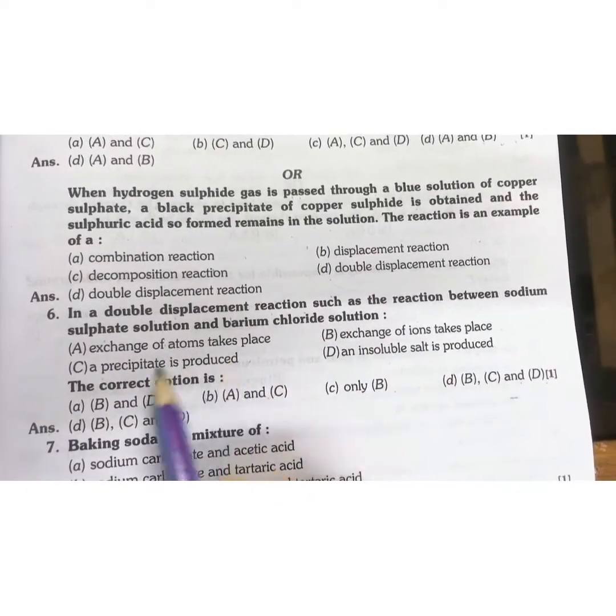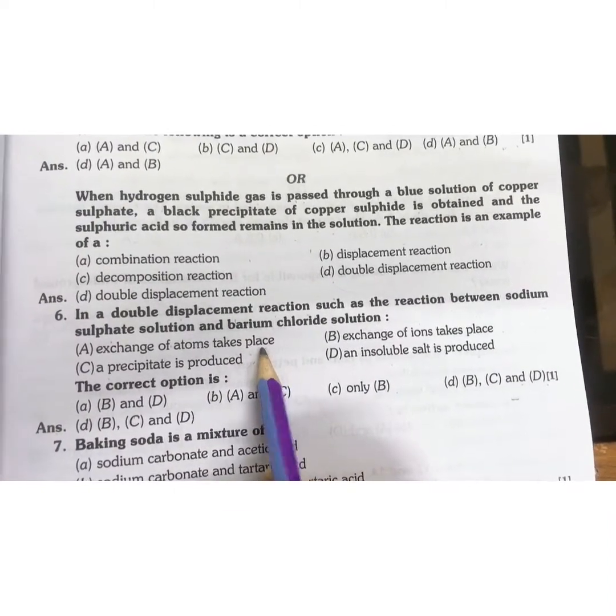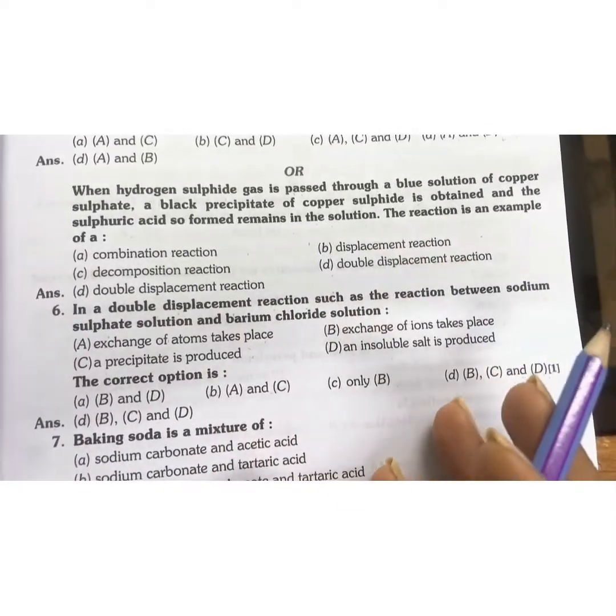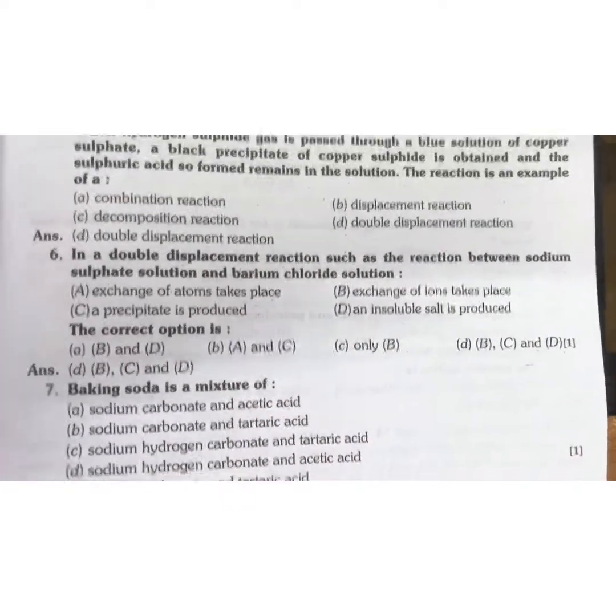Exchange of atoms is a wrong option. Ions should be mentioned, charges exchange. Atoms are having no charges. Ions are having charges. So this is the answer.